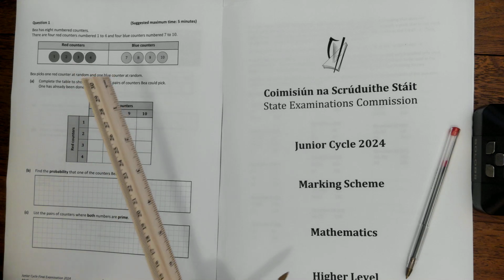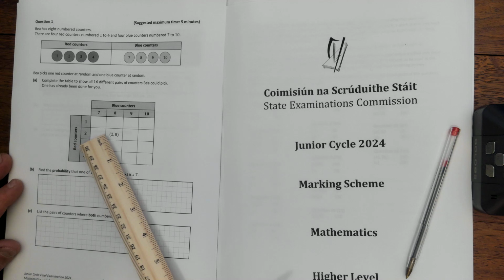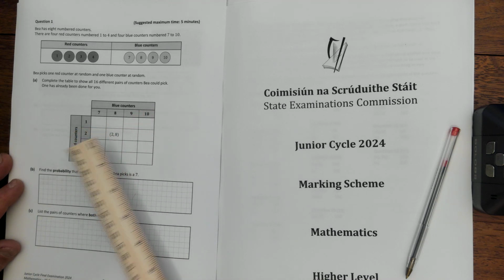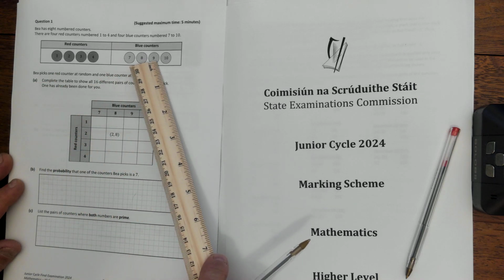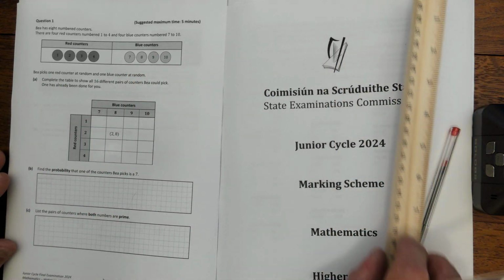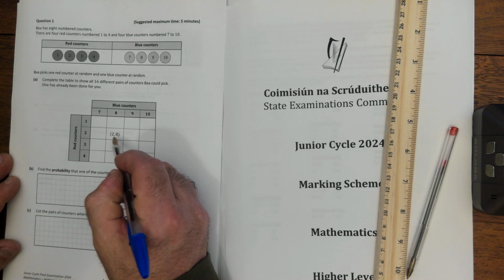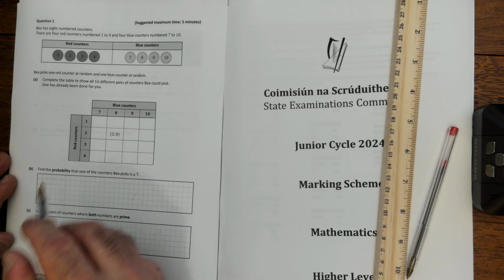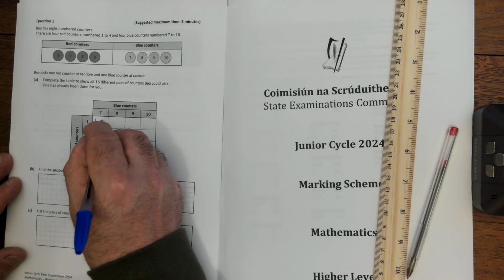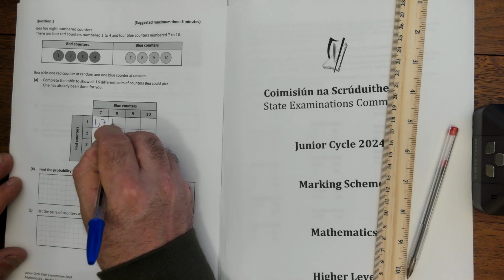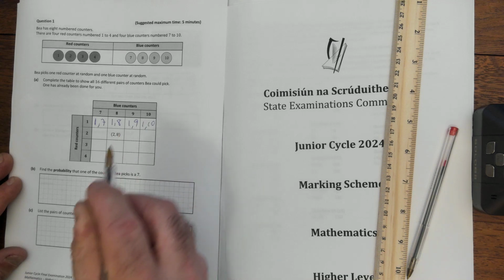Now this is important because it tells us the order, and there would be a penalty of -1 mark if you get the order wrong all the way through. So what it's telling us is make sure you draw the red counter first and the blue counter second. Now I had a peek at the marking scheme, and it does not give any penalty for omitting the brackets, so we're going to omit them. So we'll do the first one there, which will be 1 7, then 1 8, 1 9, 1 10.